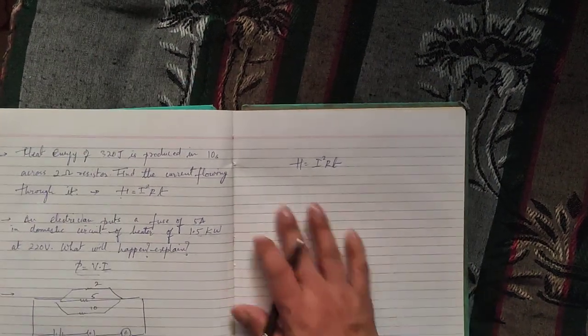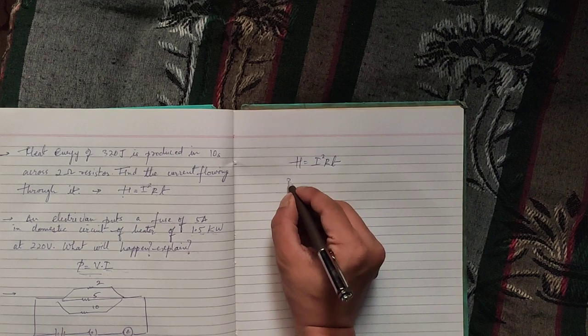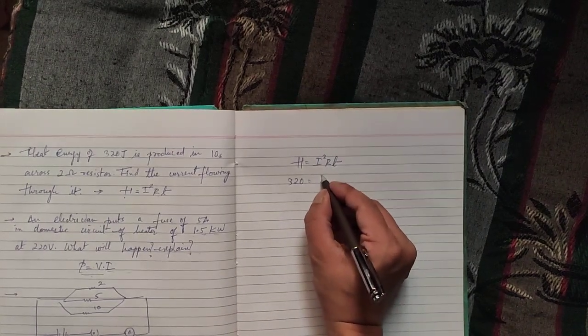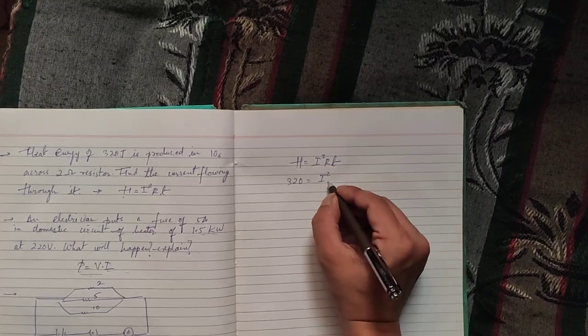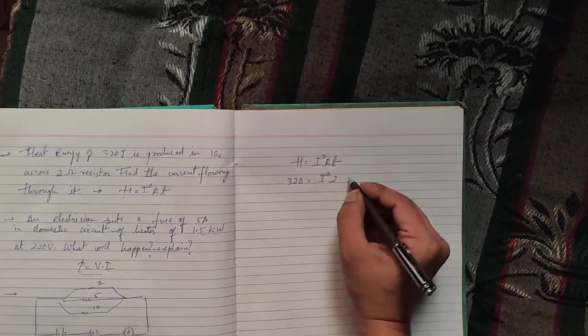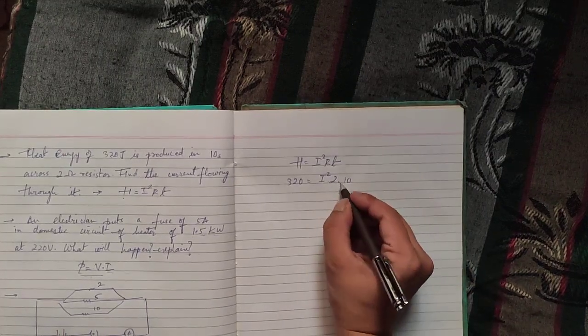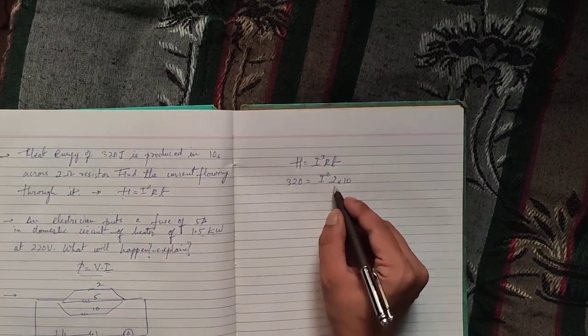Quite simple. Okay, heat energy is given, that is 320 joules. Current I, that is what we need to find. Resistance is given as 2 ohms, and time is given as 10 seconds. So you have all the values, all you need to do is find the current.